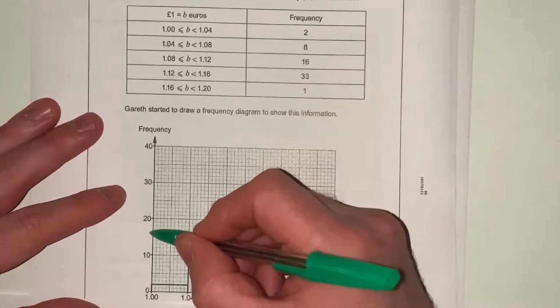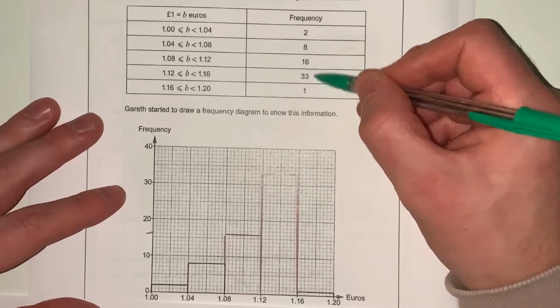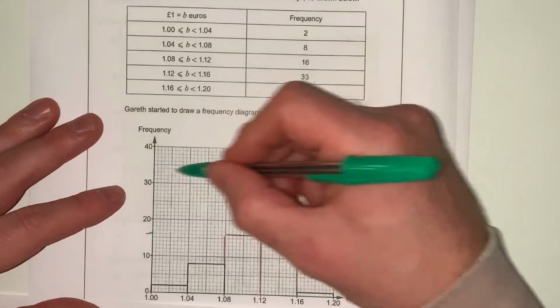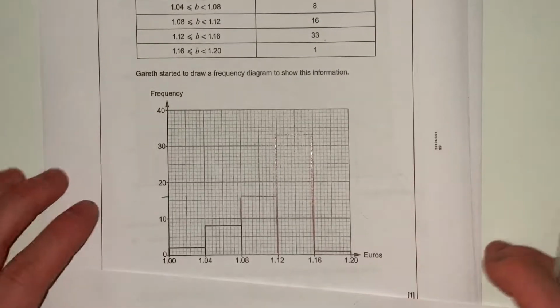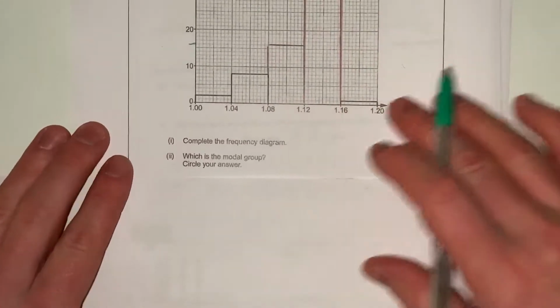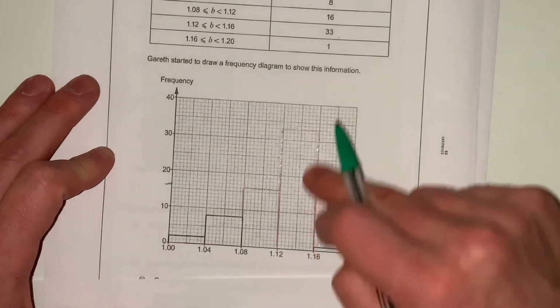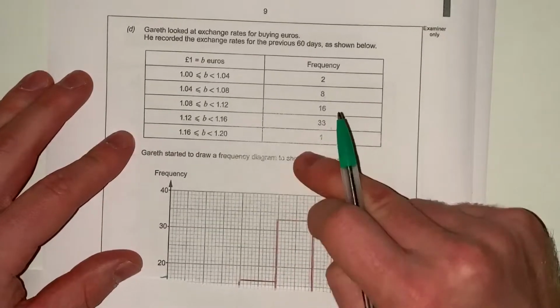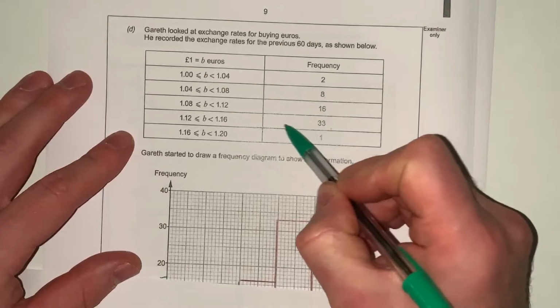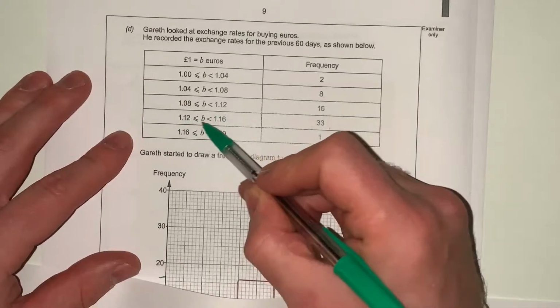That's a lie, not 21, 16, as it says there. And then the next one, 33, 3 up from 30. Okay, nice 1 marker. Next question says, which is a modal group? So modal is obviously the biggest one, or the biggest number here, but because it wants group, it's got to be this one here. That's the group.